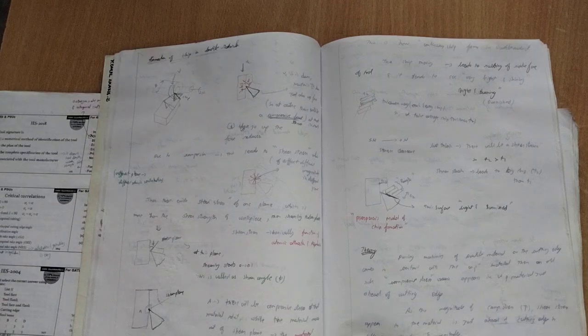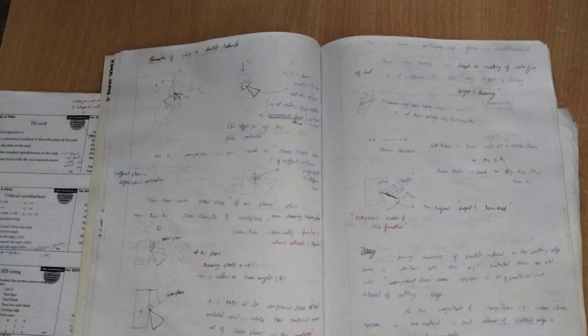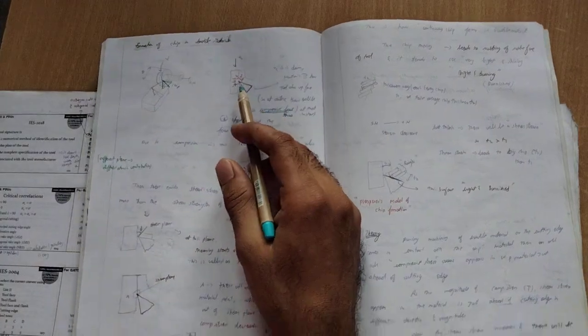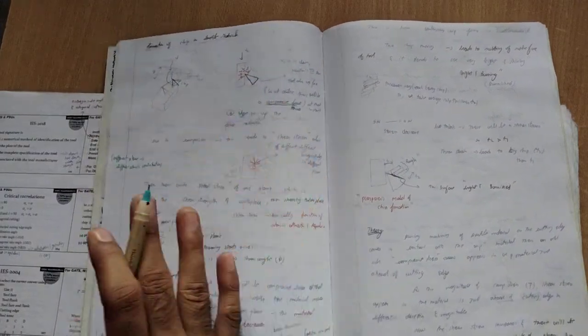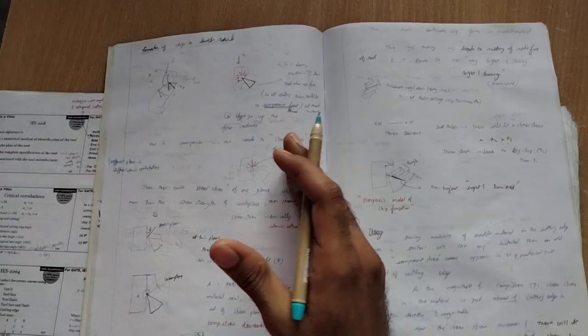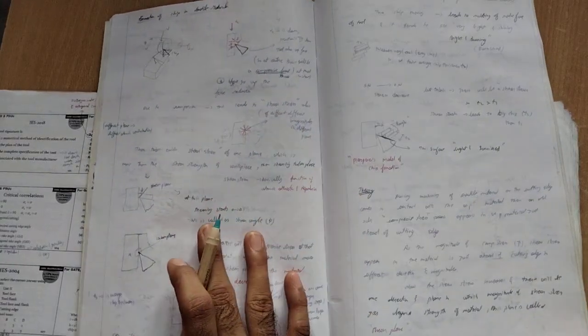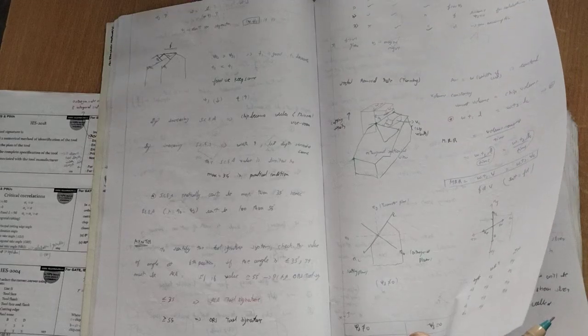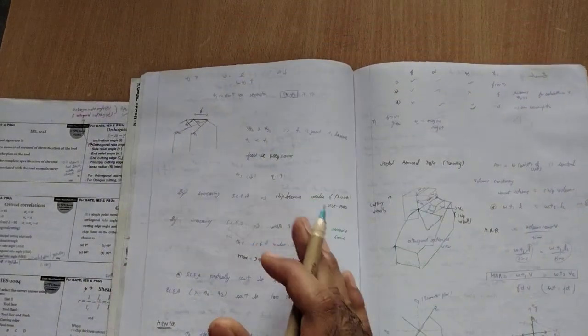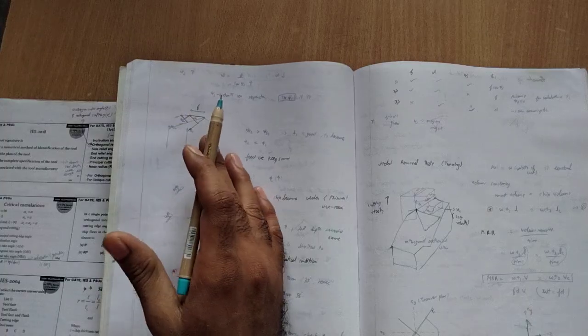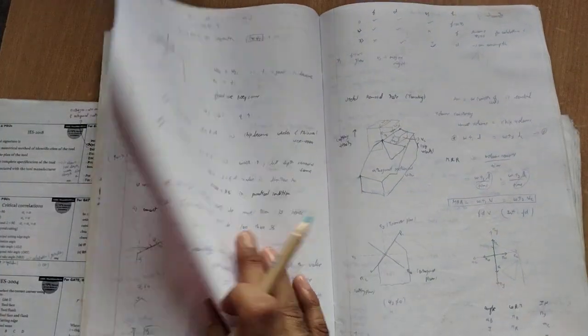Guys, in the previous class I just completed the formation of chips in metal cutting: how the compressive stress occurs, how the shear plane forms, and how the shear angle occurs. I also explained what the feed is and how it works. Feed is generally in mm per revolution, and I explained the feed distance. I told you each and every thing.